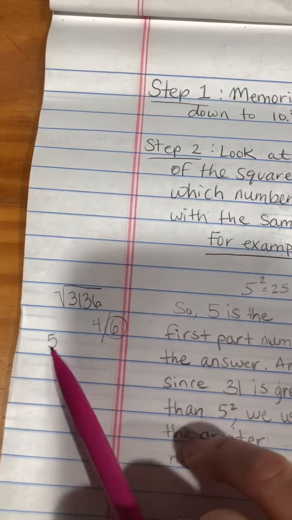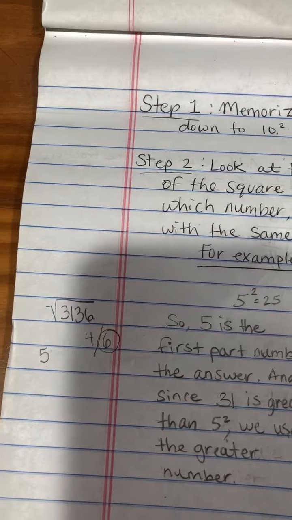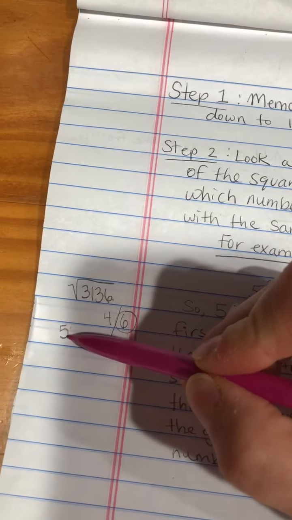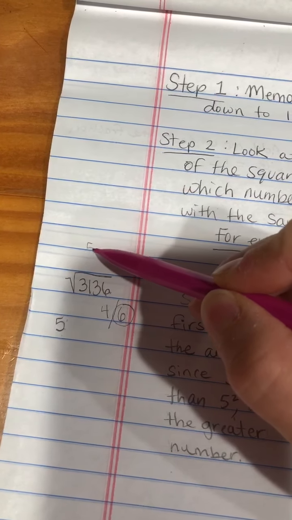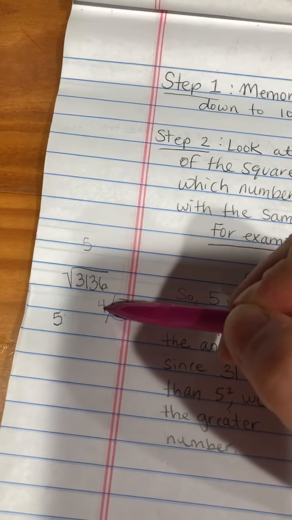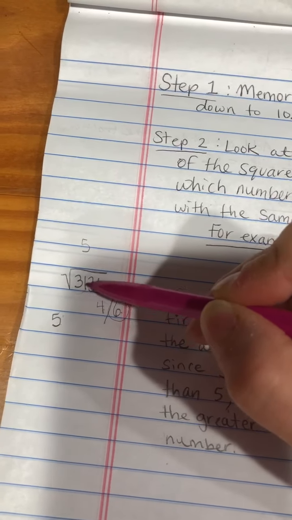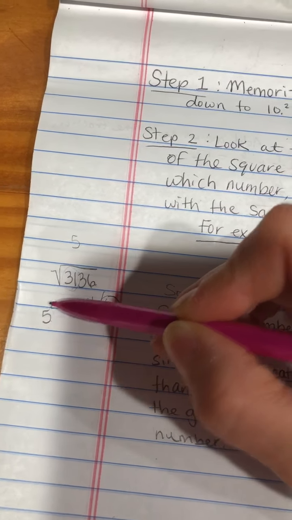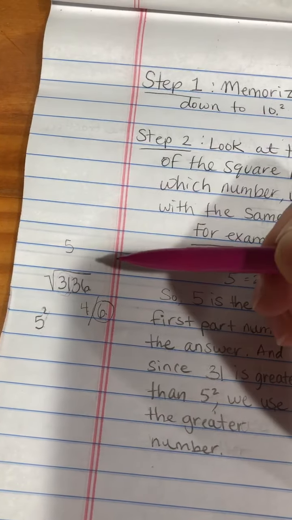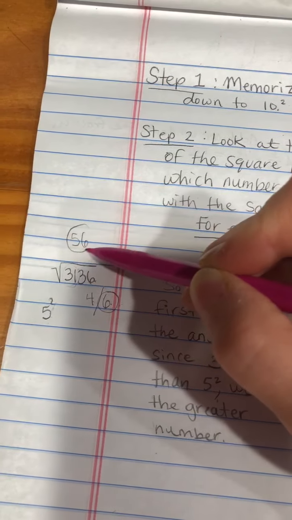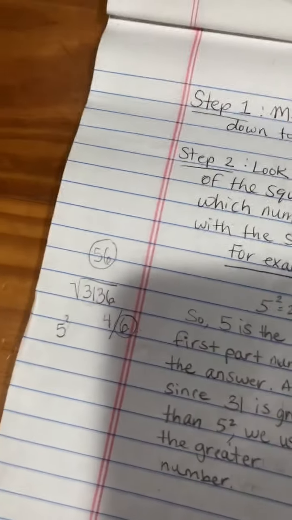Okay, so the answer here would be 56. Again, this was our first digit in the answer. The second digit is the 6. We chose the 6 instead of the 4 because what was left was 31, and 31 is greater than 5 squared. So we went with the greater of the two numbers. Okay, if I wanted to check my answer, I could do that on our calculator.